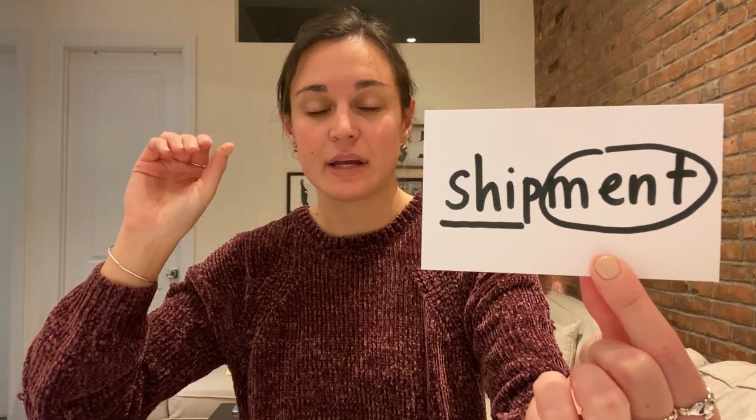And our third example for today is shipment. Let's tap it out. Ship, shipment, right? So we talked about ment means the result of something. So the result of something being shipped is that you get a shipment, maybe in the mail, maybe it's a package. Super exciting. So we underlined the base word ship, circled the suffix ment.